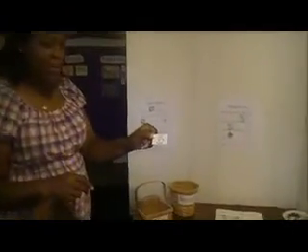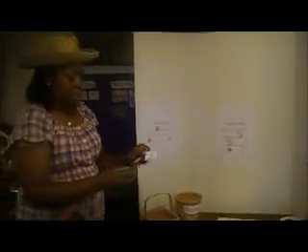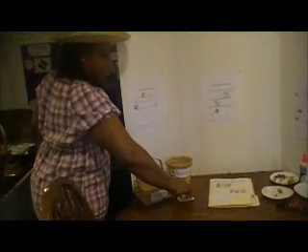And also it addresses Math TEKS K.8B, where they sort objects according to their attributes. Okay, so we have a set of cards here, placed face down, and the children will pull a card. And here on this card we have a duck, and we know that ducks have basic needs and they also produce offspring. So we will put it in the living basket, and then we'll pull another card.